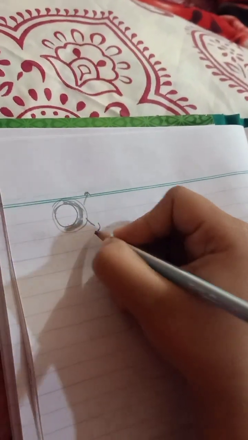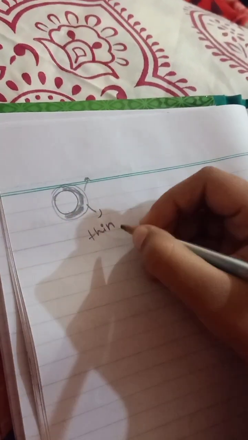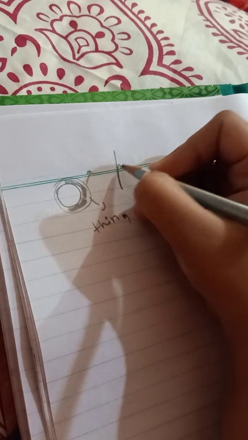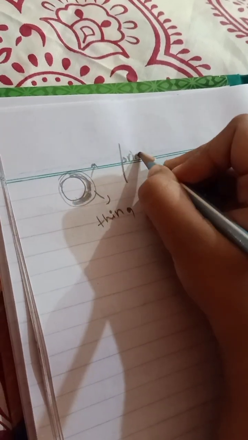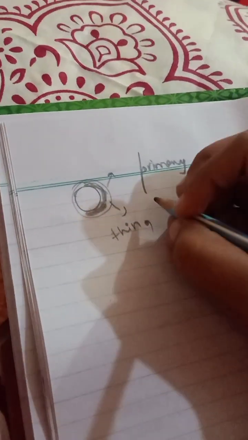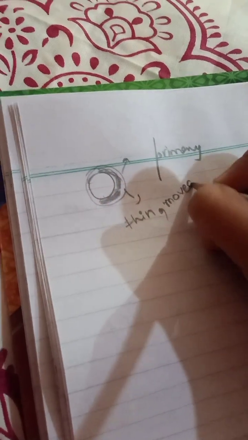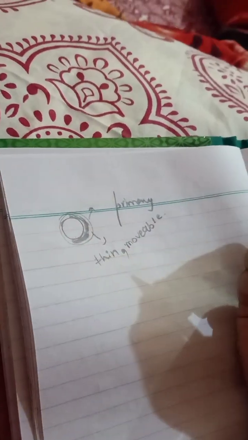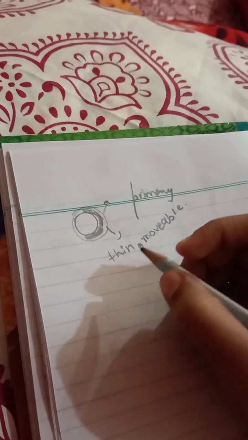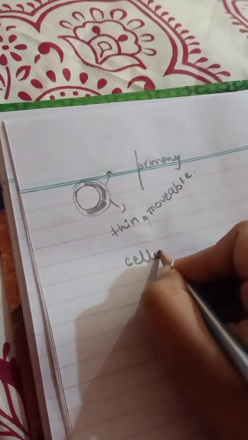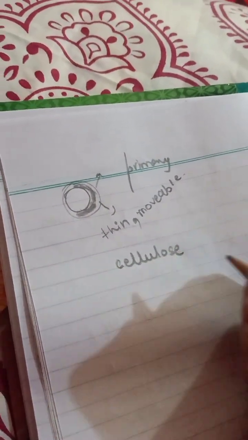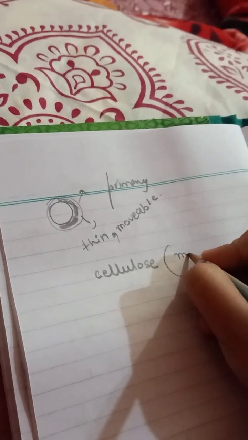This is very thin and flexible, which means movable. Here we are discussing the primary cell wall, which is thin and movable or flexible. The primary cell wall is basically composed of cellulose microfibrils.